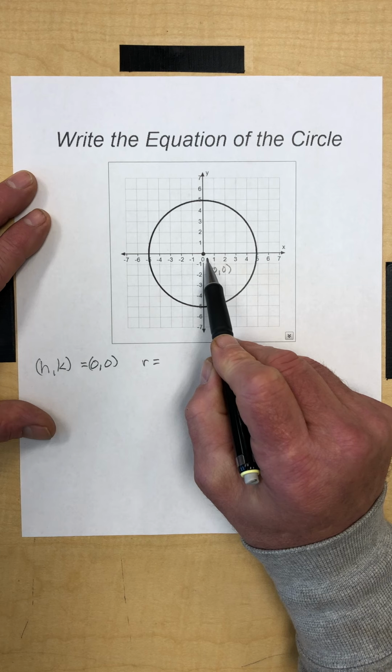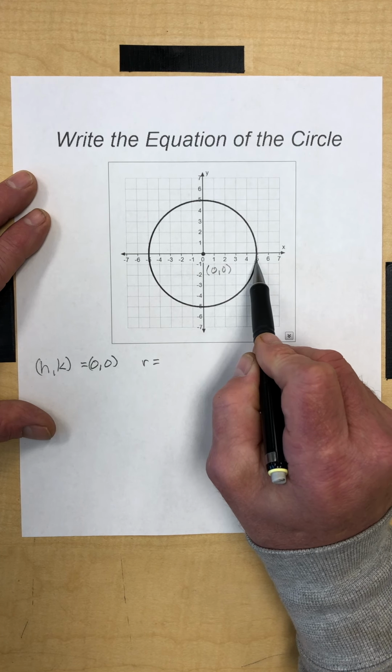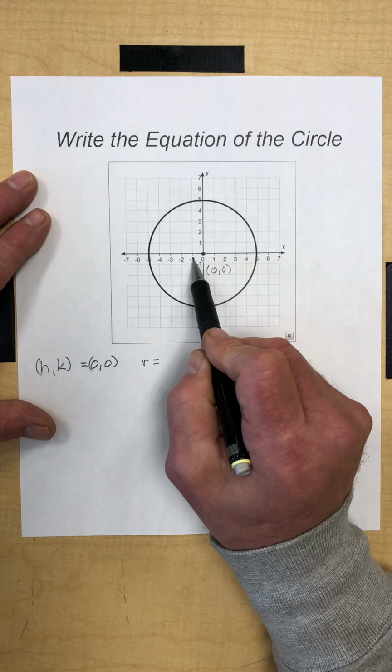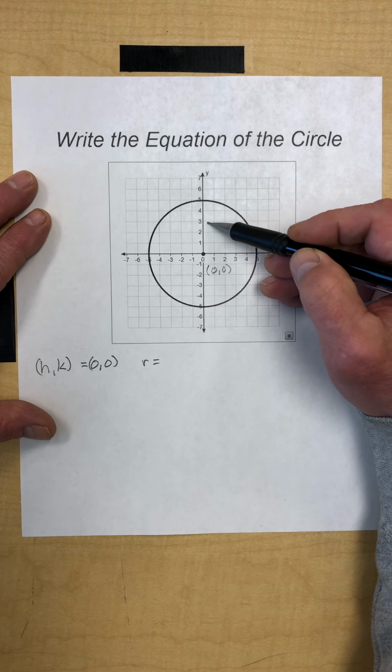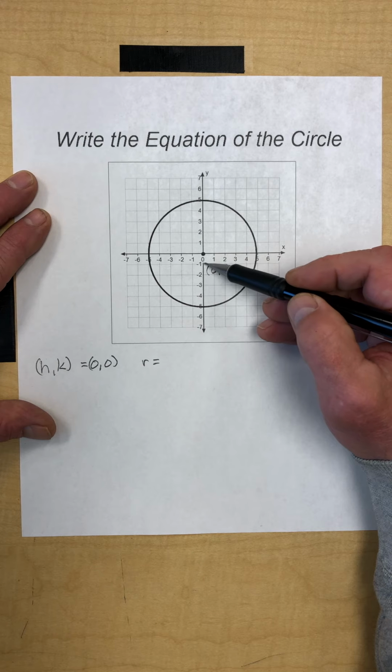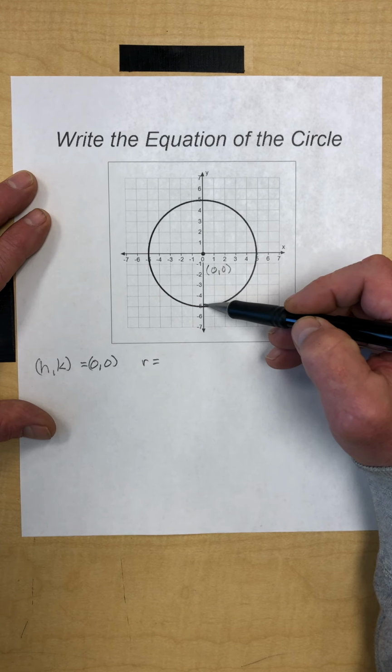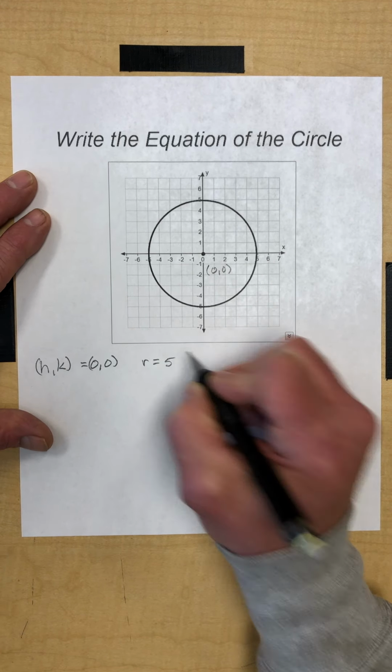So it looks like I go 5 to the right, 1, 2, 3, 4, 5. Okay, 5 to the left, 1, 2, 3, 4, 5, good. 5 up, 1, 2, 3, 4, 5, and 5 down, 1, 2, 3, 4, 5. So it looks like our radius is 5.